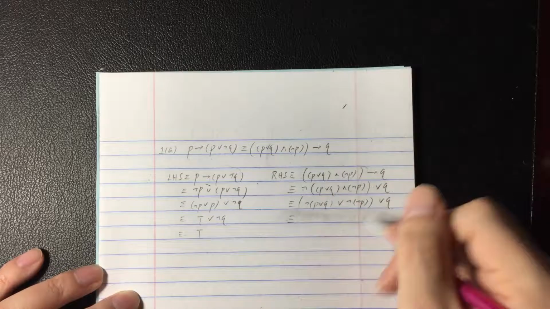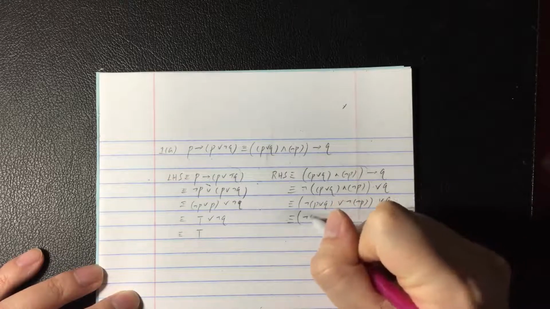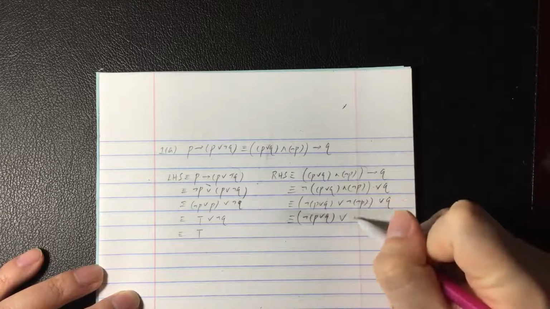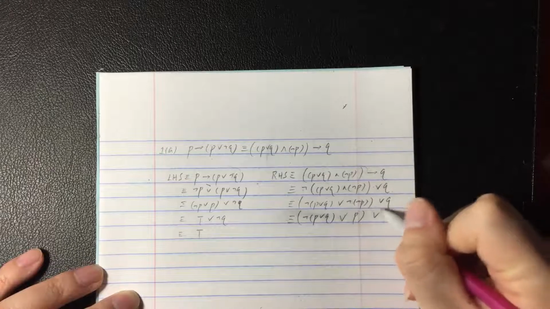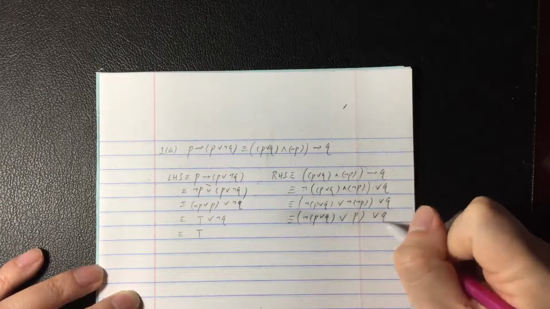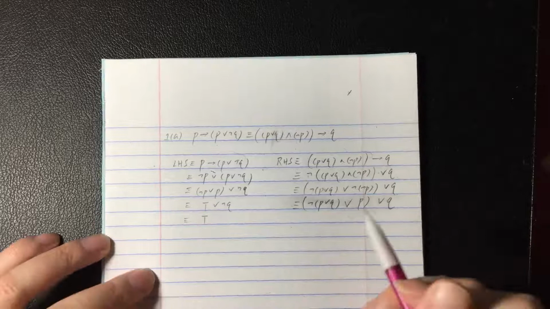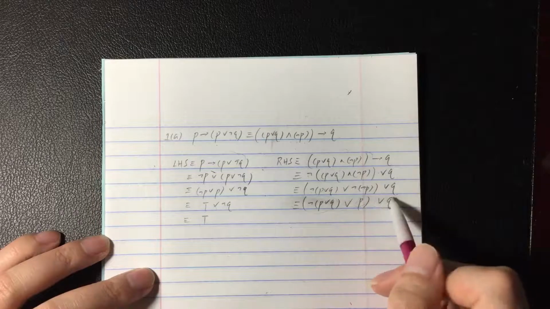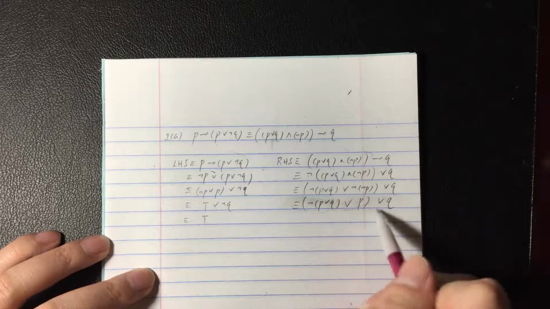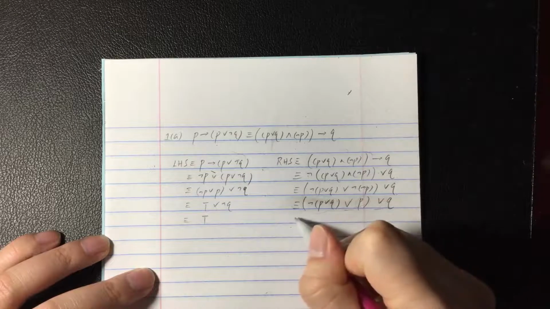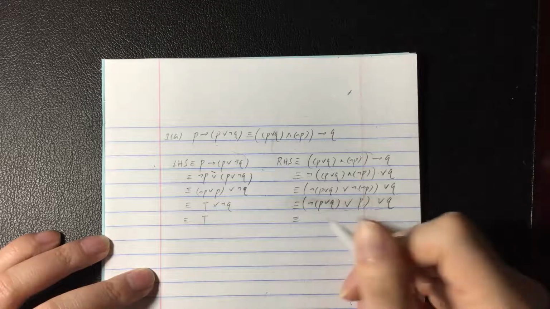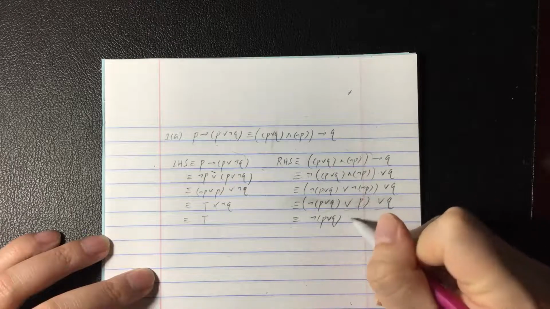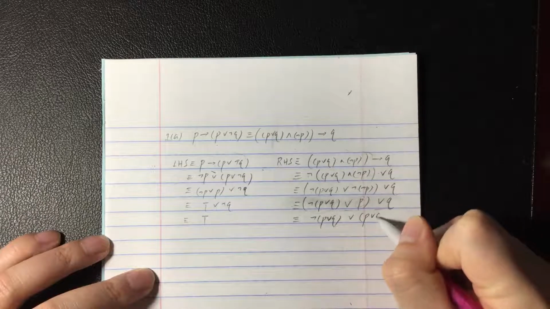Next, let's simplify this parenthesis. The first part, not (P or Q), stays the same. For the second part, not not P becomes P. And what's outside the parenthesis, or Q, stays the same. Now we treat this as one statement, this as another, and that is the third statement. Since the operation here is the same, we can apply the associative law. So this can be rewritten as not (P or Q) or (P or Q).